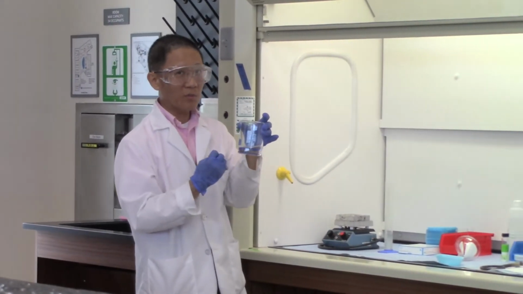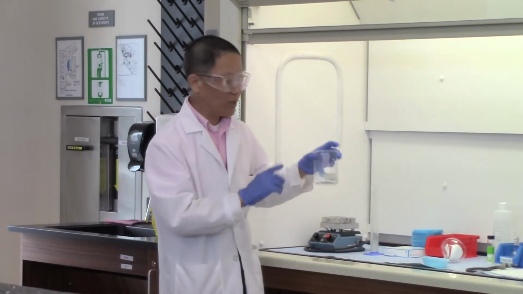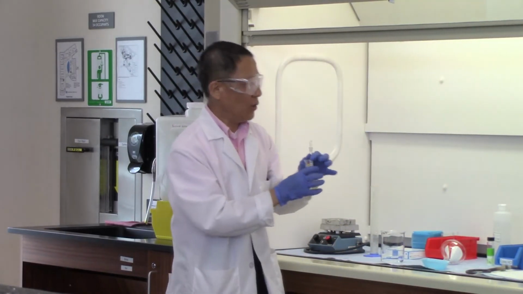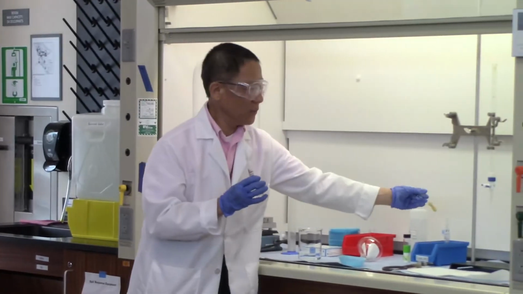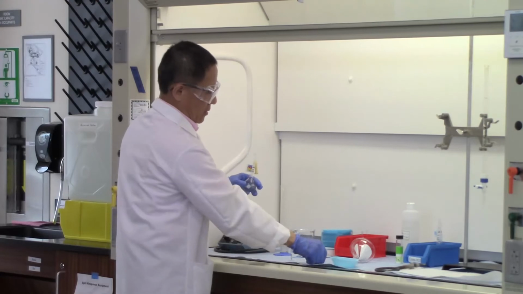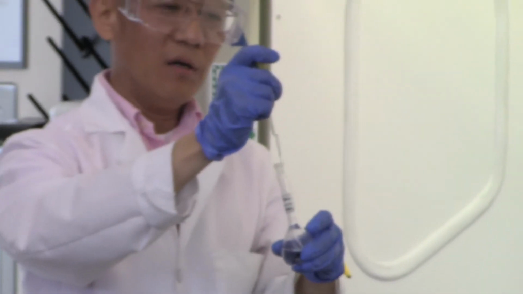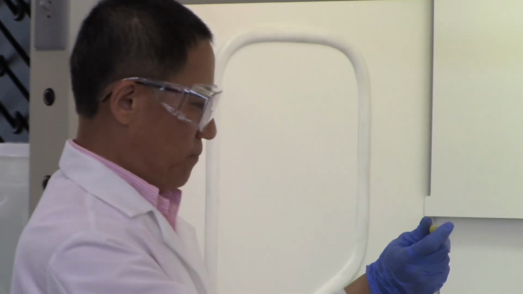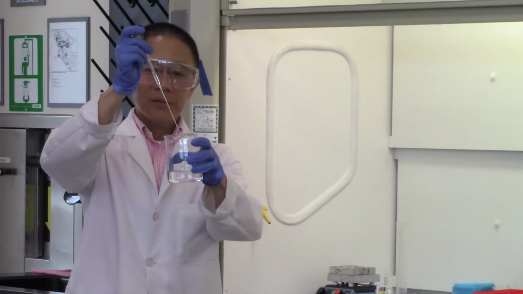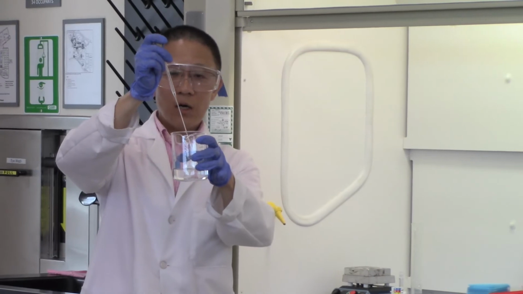In acidic solution, many salts will have a better solubility. So for that reason, we have concentrated HCl. We use a glass pipette with the rubber valve on top of it, and we're going to take some hydrochloric acid from the container, and then add that slowly and dropwise into the solution, just to make sure the solution is strongly acidic.